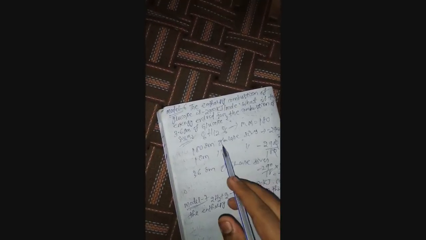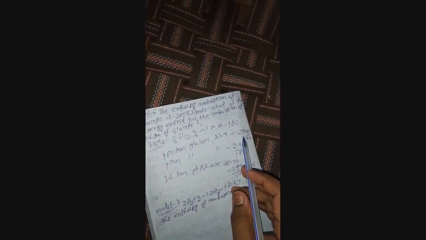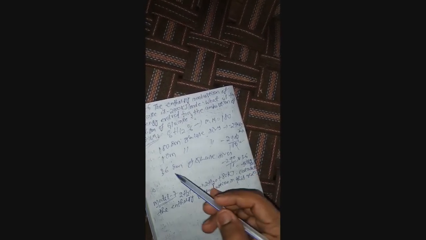For 3.6 gram glucose: 180 gram glucose gives minus 2900 kilojoule per mole, 1 gram glucose gives minus 2900 kilojoule per mole by 180. Then 1 gram gives this, then 3.6 gram gives minus 58 kilojoule per mole glucose.